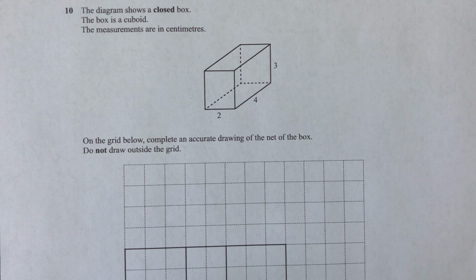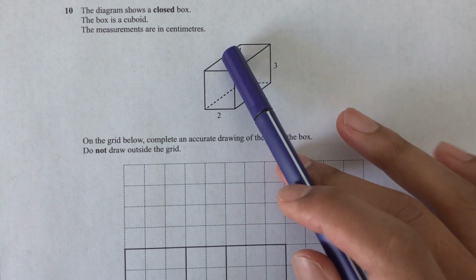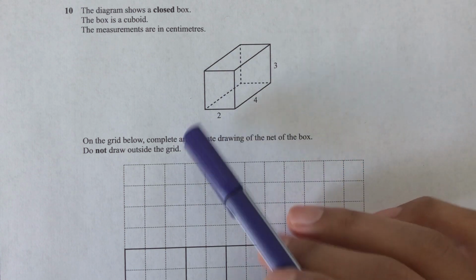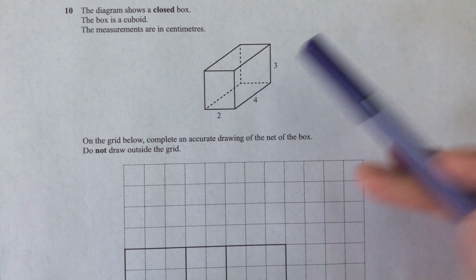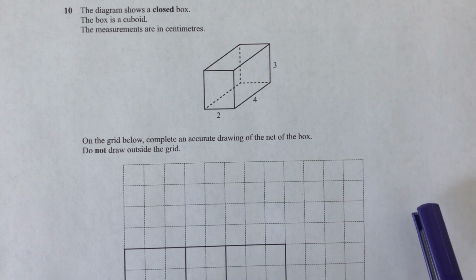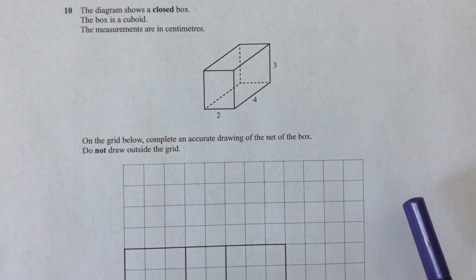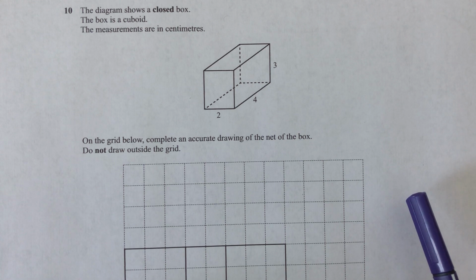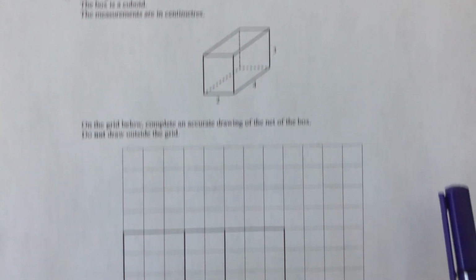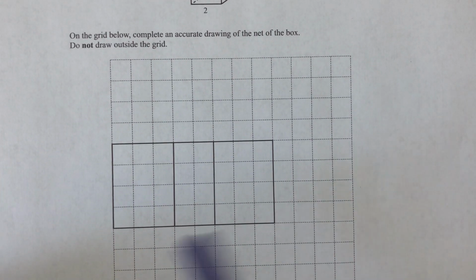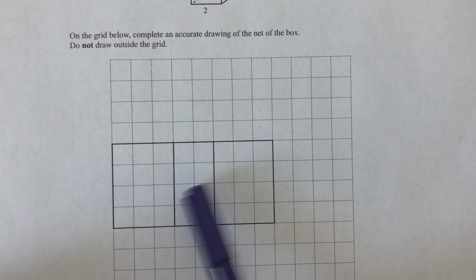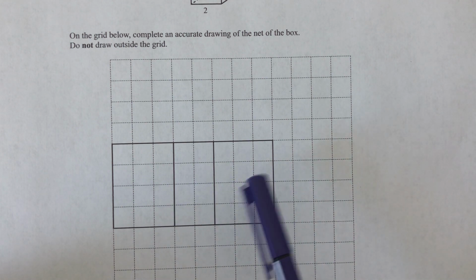Question number 10. The diagram shows a closed box. The box is a cuboid. Okay, so how many sides do we have on this cuboid? We have 1, 2, top, bottom, and we have 1, 2, 3, 4 on the sides. So we have 6 sides in total. Okay, the question is, on the grid below, complete an accurate drawing of the net of the box. So we can see that we have been given 3 sides of the box. So we have to draw the remaining 3 sides.